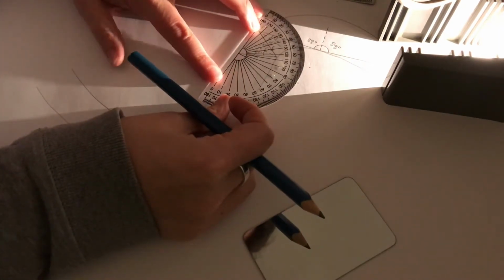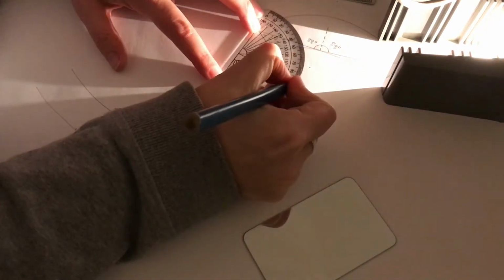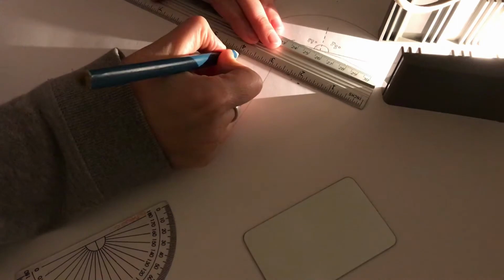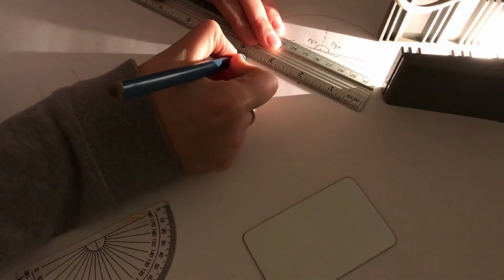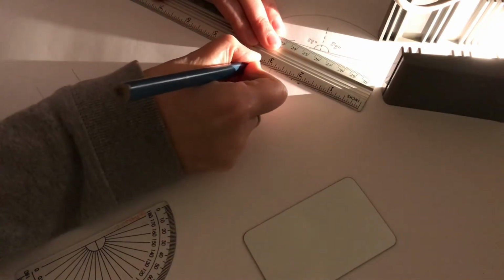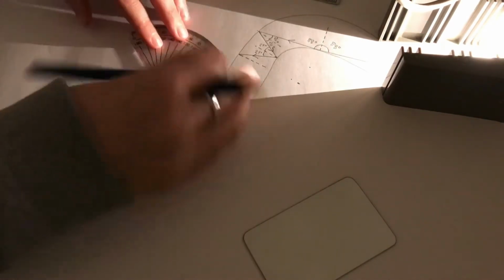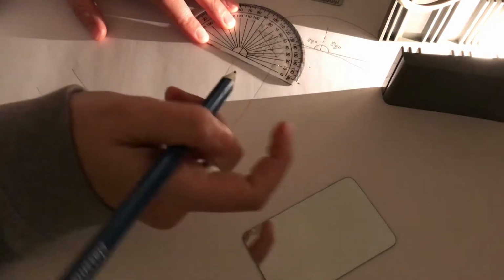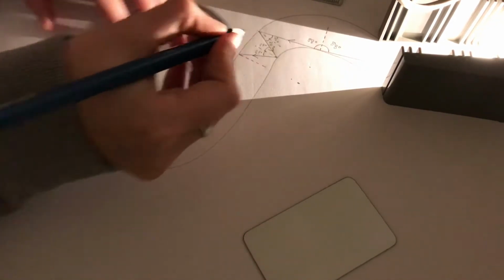It's best to check twice and draw once. There we go. Okay, let's measure just like we did before with reflection and periscopes. We've got an angle there of 24 degrees.